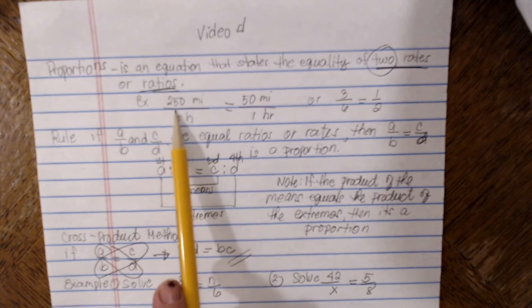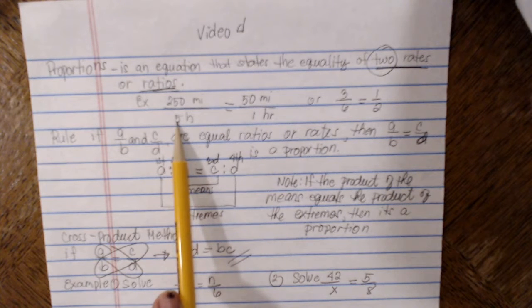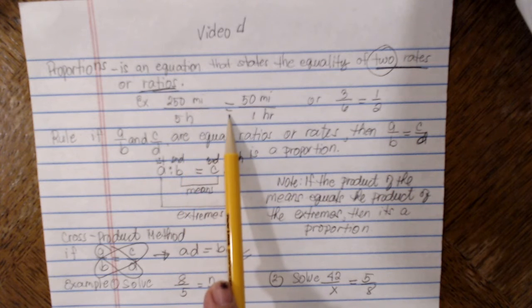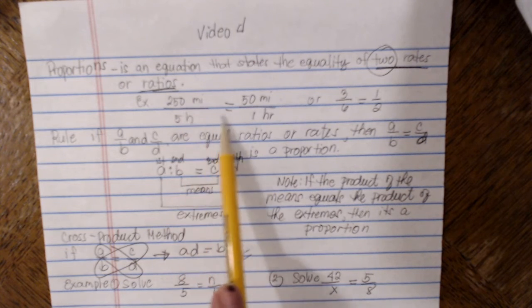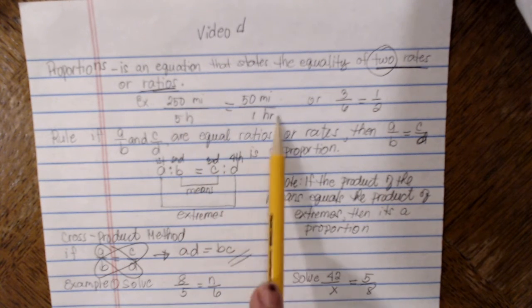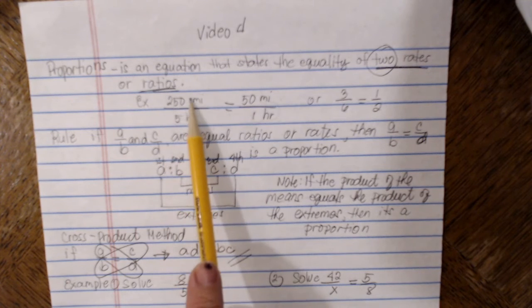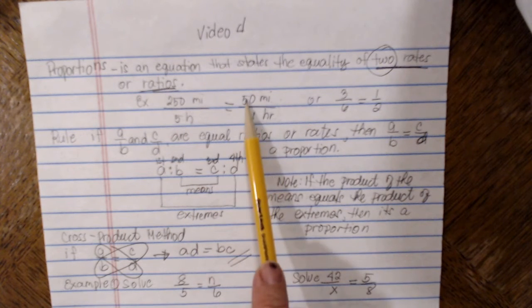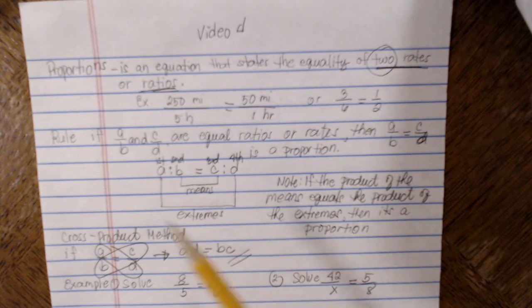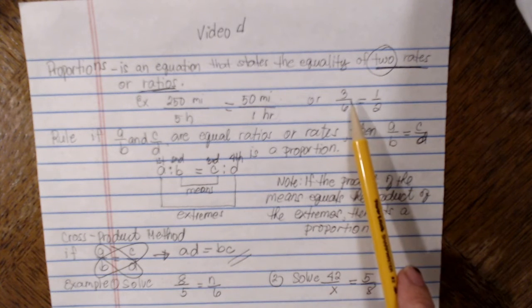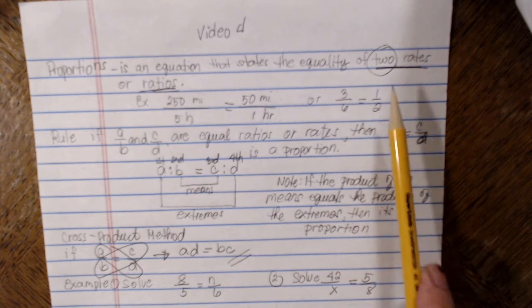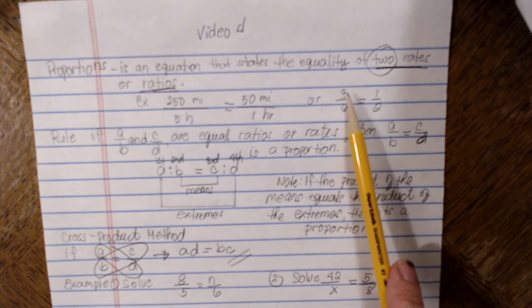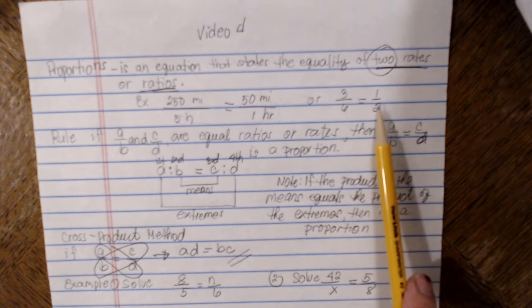Example: 250 miles over 5 hours is equal to 50 miles over 1 hour. This is a proportion, meaning this ratio is equal to this ratio. All right, another example: 3 over 6 equals 1 half. This is a proportion because 3 over 6 is 1 half.